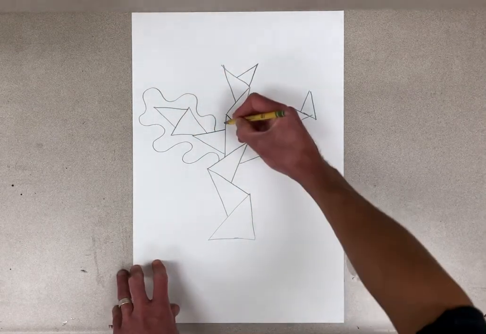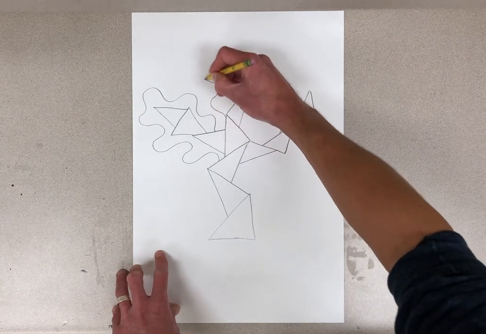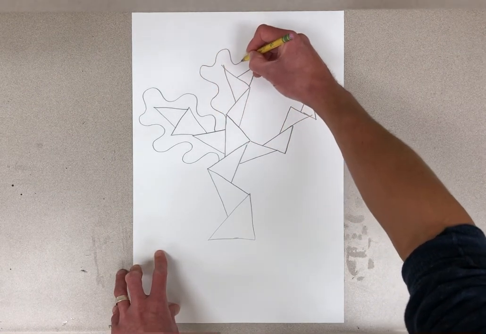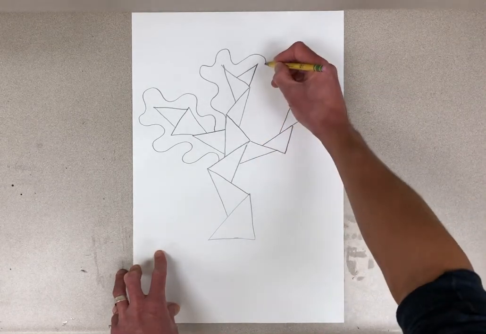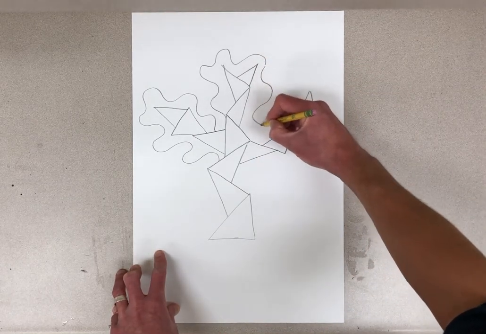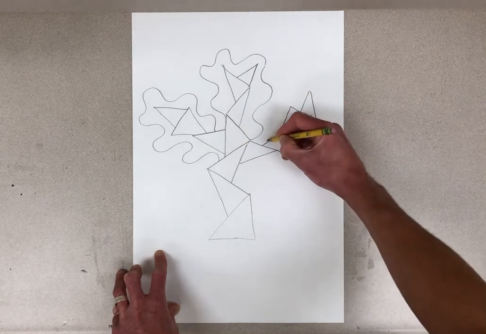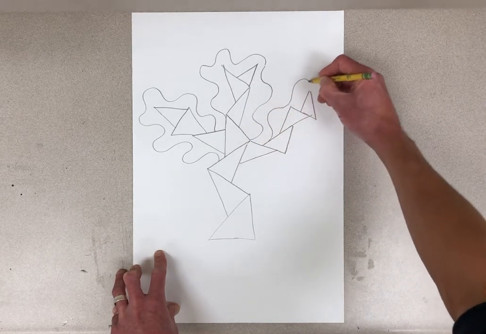Then I'm gonna make my next line, and it's gonna go around this branch, because sometimes I'll have students go all the way over here. We'll just do one branch at a time. Then I'm gonna have my last one go over here.